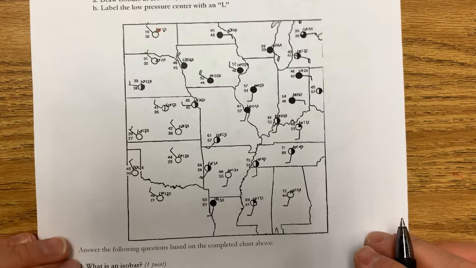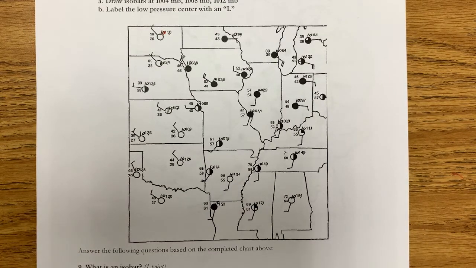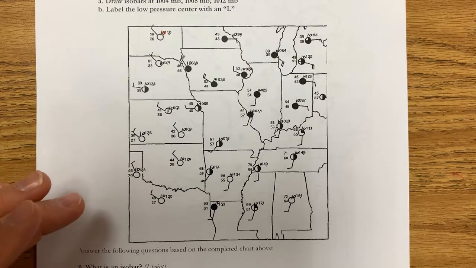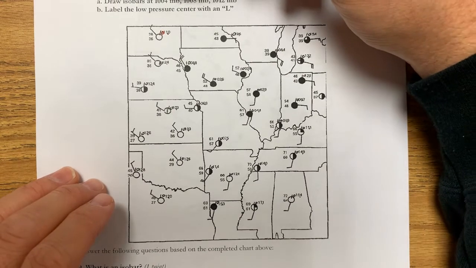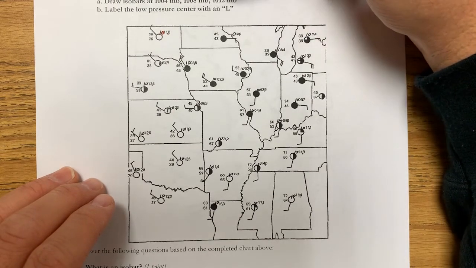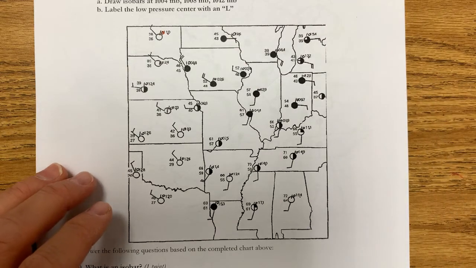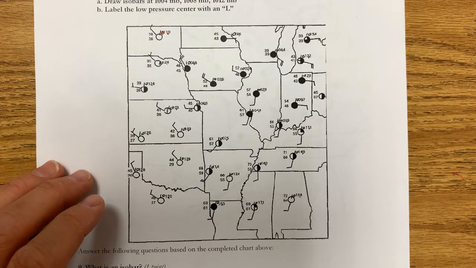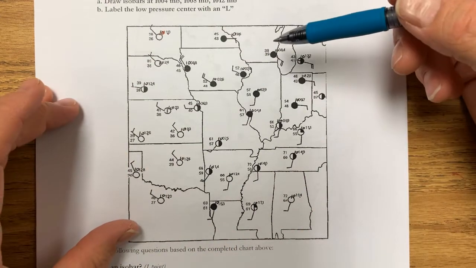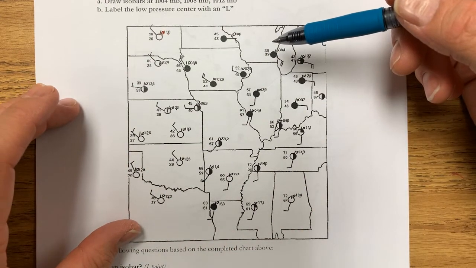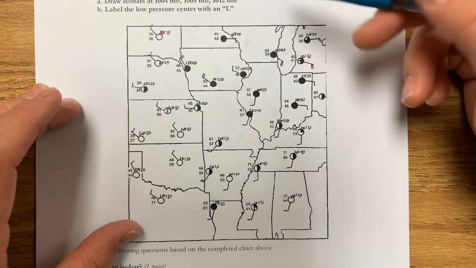Okay, so I went in and wrote in all the pressures so that we can better interpret them. It's usually better to have that available rather than trying to interpret them in your head. It makes things more clear. And we're supposed to draw in isolines of 1004, 1008, and 1012. So we'll start with 1004. And with 1004, we're going to find areas that are between 1004 and below.